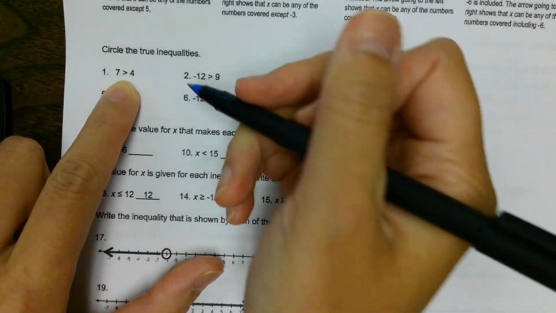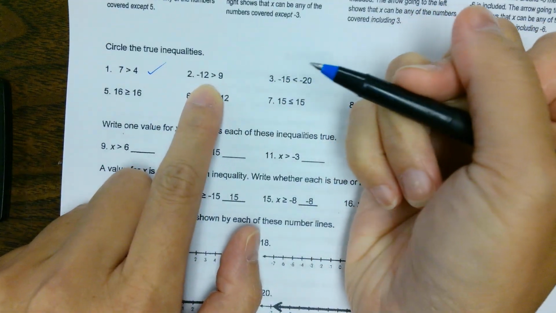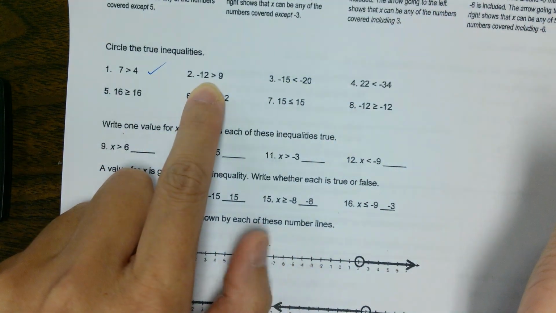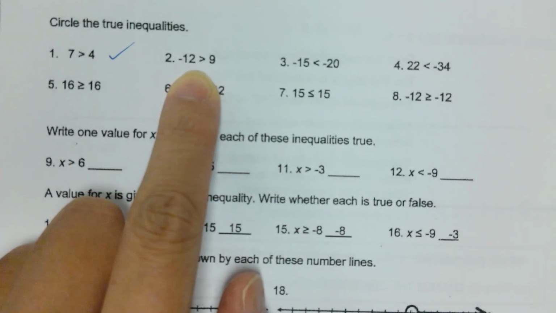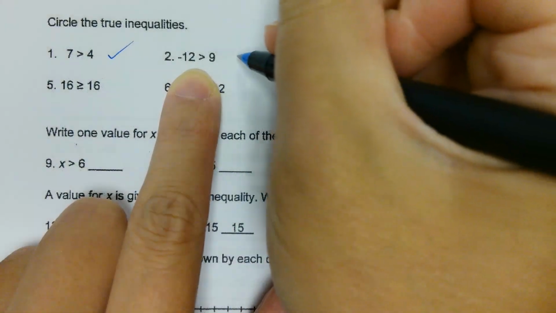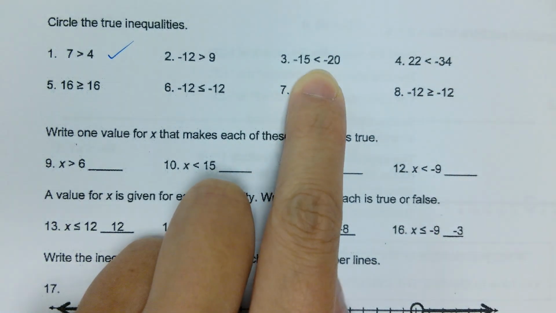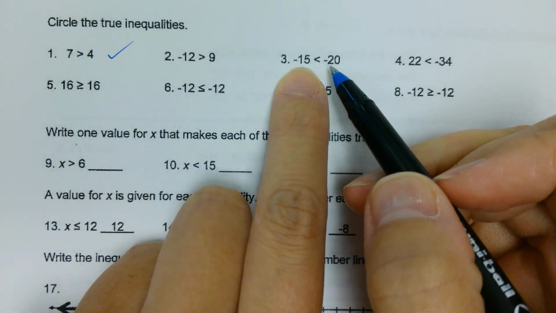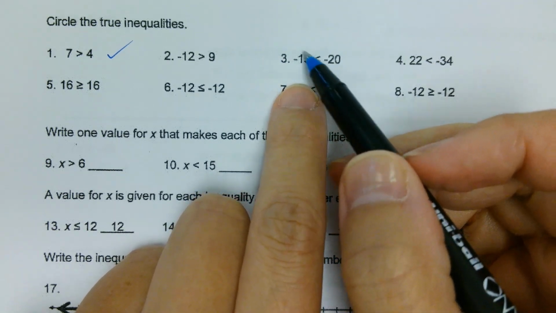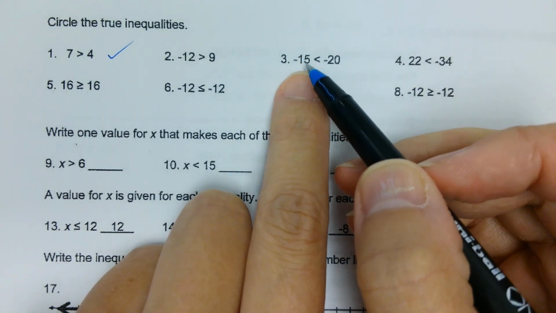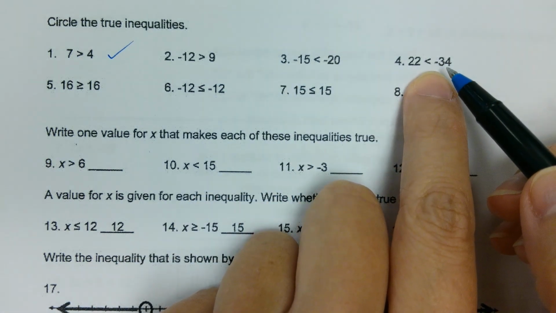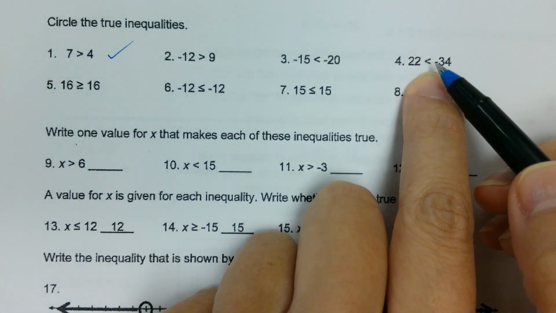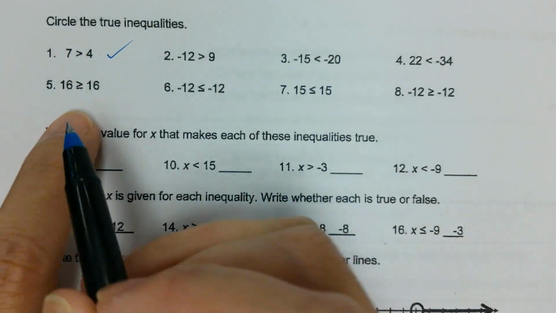Is number 1 true? Is number 2 true? No, because it's a negative number. Negative numbers are less than 0. So this is not true. What about this one? This is also not true because both are negative. So that means this is actually the bigger number. This one is closer to 0. This one, not true. Again, negative numbers are always smaller than positive numbers.